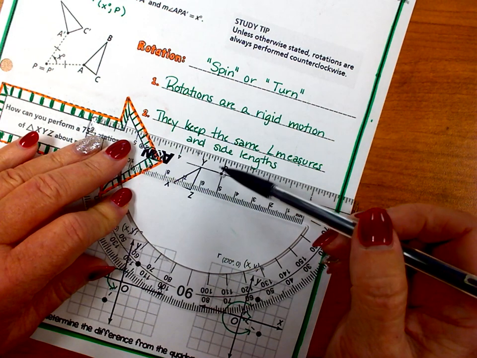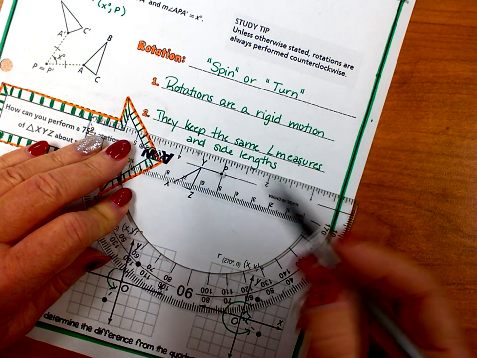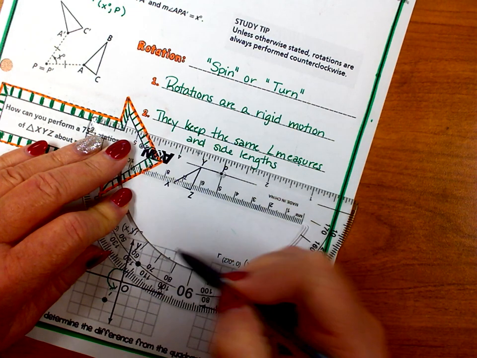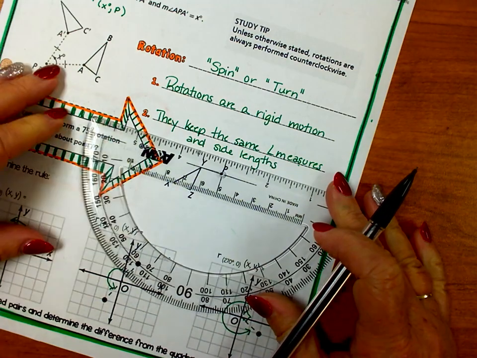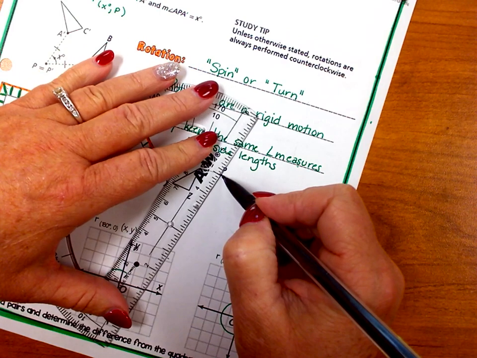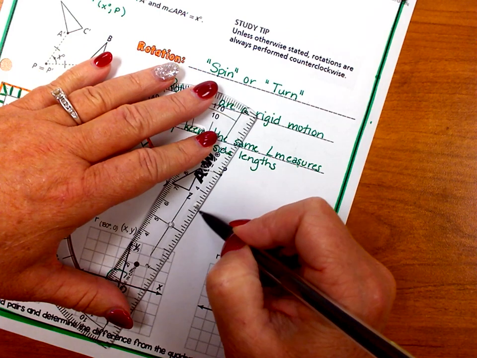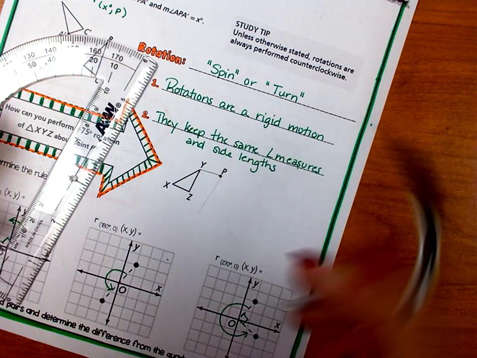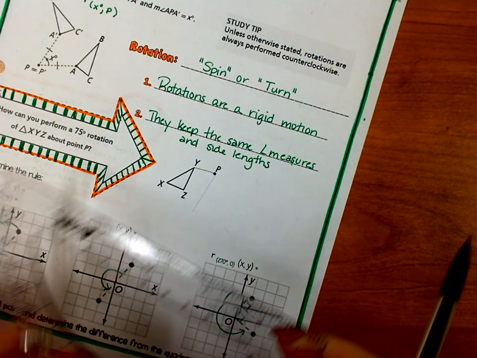So lining that up with the line from vertex Y to P, I have a 75-degree angle out here. And I'm going to create a line from P, not all the way out there because I don't have to have it that long. In fact, I only need it to be this long. So I want those distances to be exactly the same.